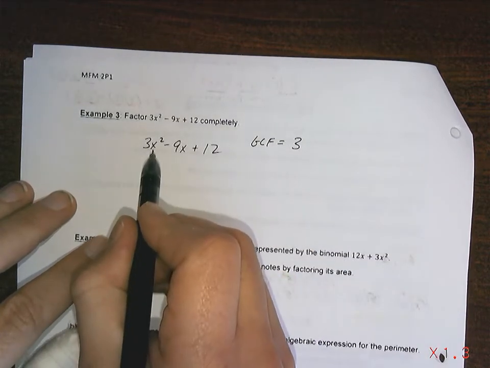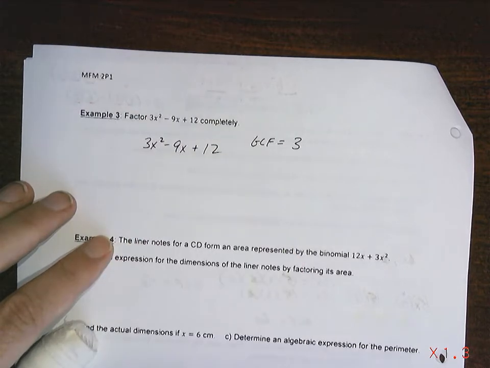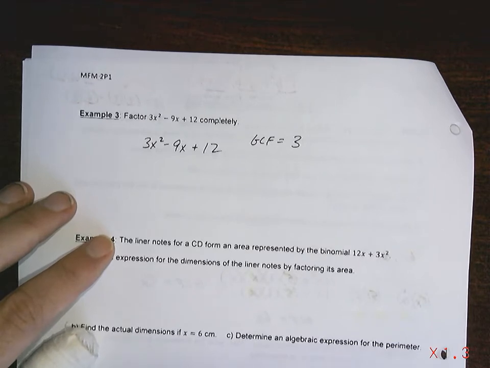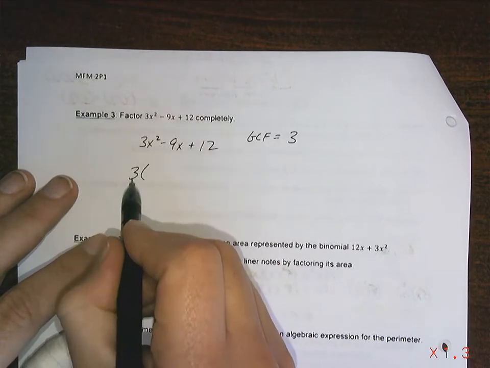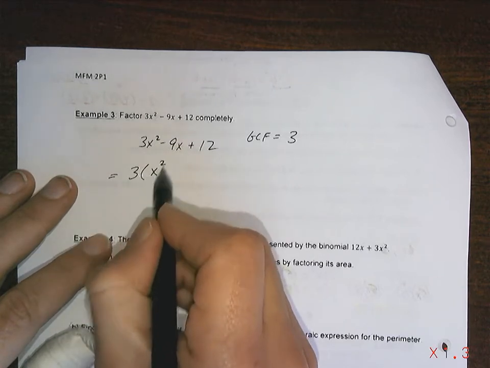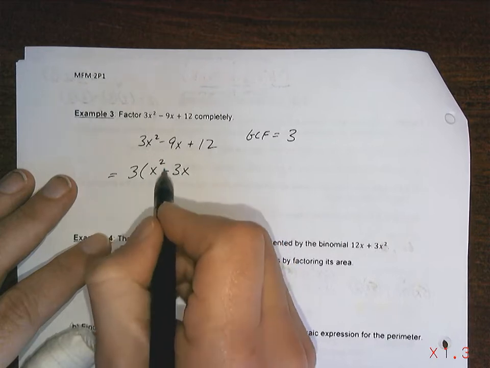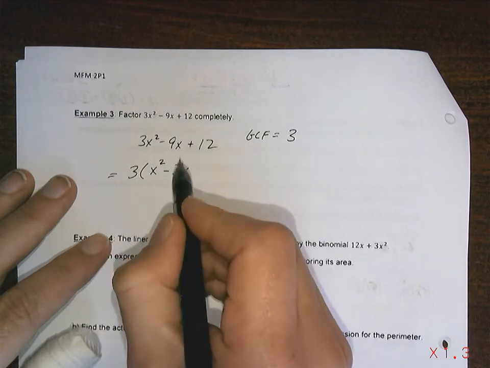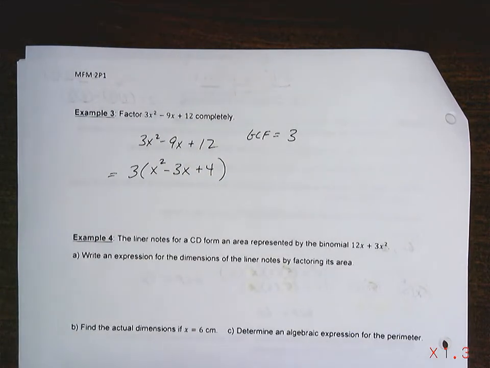This has x squared. This has x. This doesn't have any x's. I cannot common factor out an x from all three. So what that means is I'm left with common factoring out the 3. So 3x squared divided by 3 is x squared. 9x divided by 3 is negative 3x. That negative follows. And 12 divided by 3 is 4. And that, ladies and gentlemen, is what we have when we common factor out the 3.